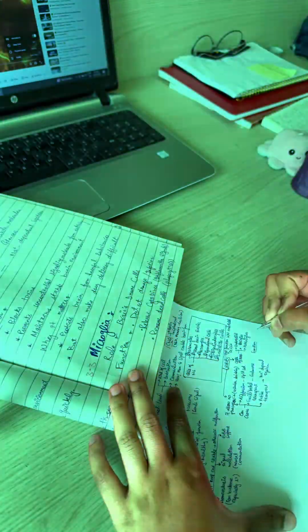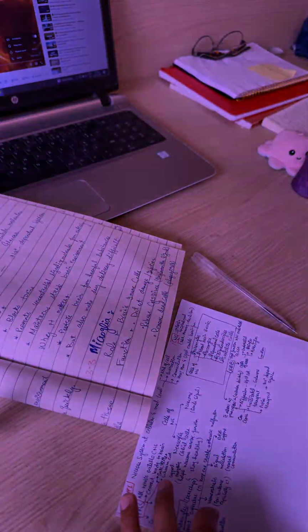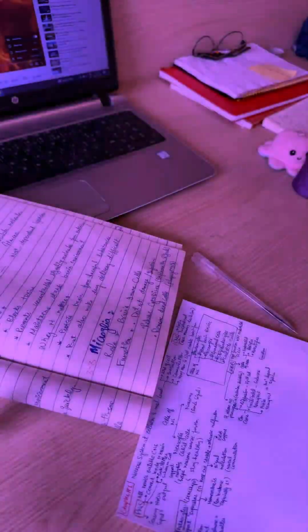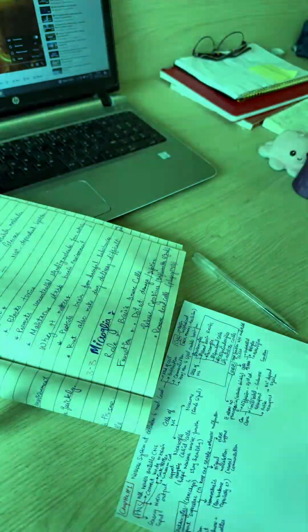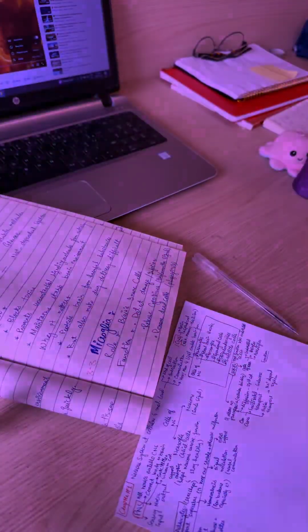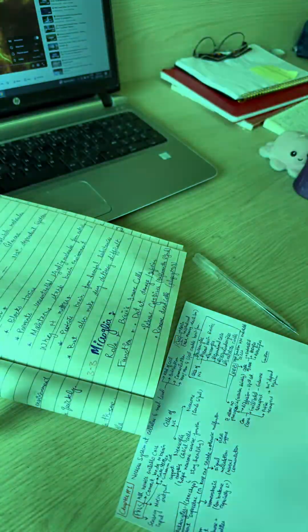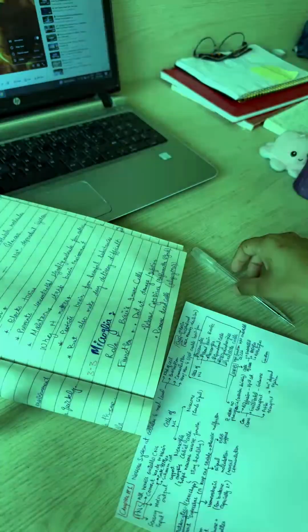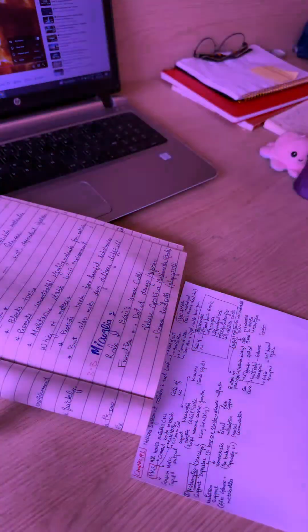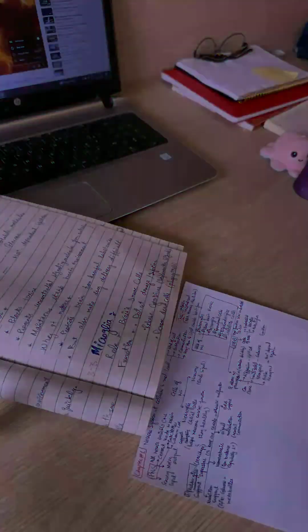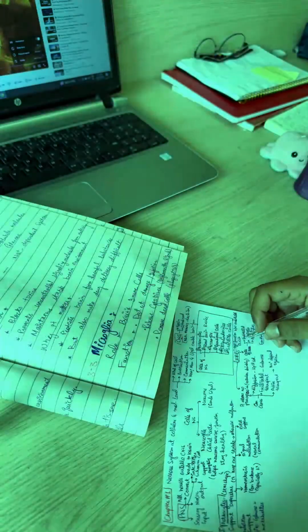Functions. What is this function? It blocks toxins.